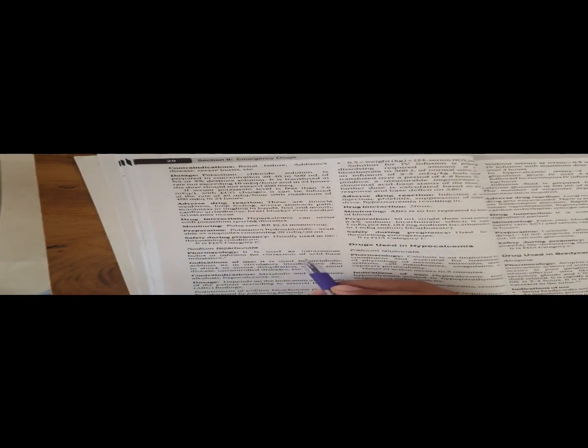Sodium bicarbonate is used as an intravenous bolus or infusion for correction of acid-base imbalance. The indication for its use is metabolic acidosis, as in circulatory insufficiency due to shock or severe dehydration, severe renal disease, and uncontrolled diabetes. The contraindications are metabolic and respiratory alkalosis and hypocalcemia.